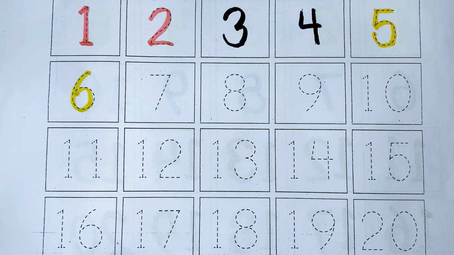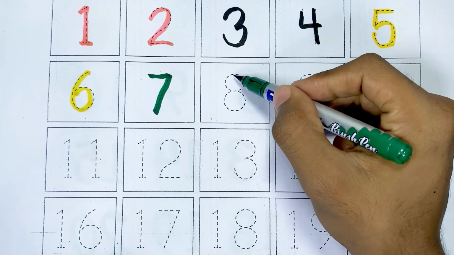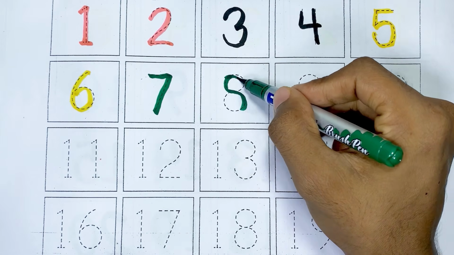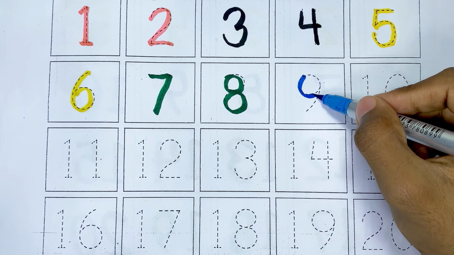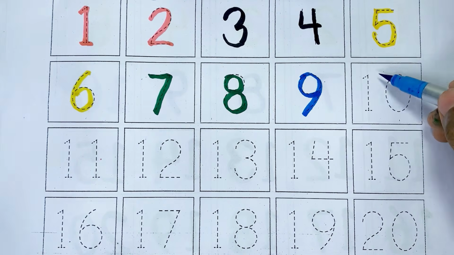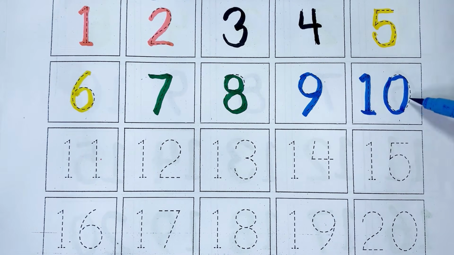Kids, now you draw 7. 8. Kids, now you draw 9. 10. Kids, now you draw 11.